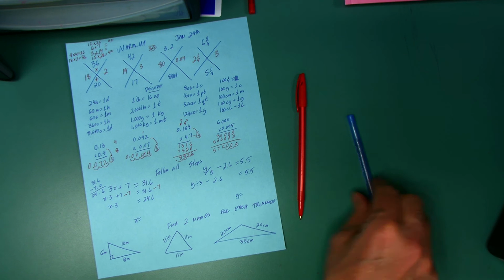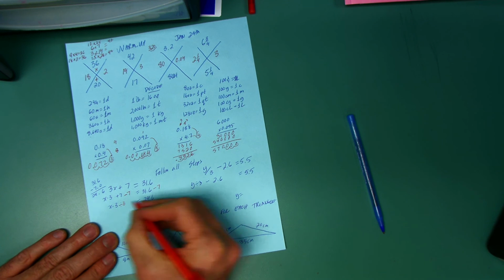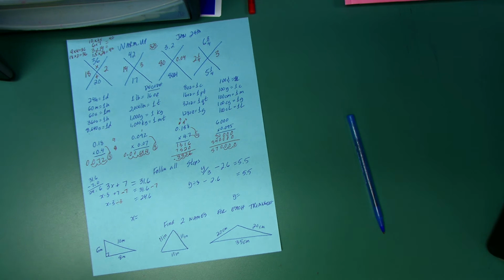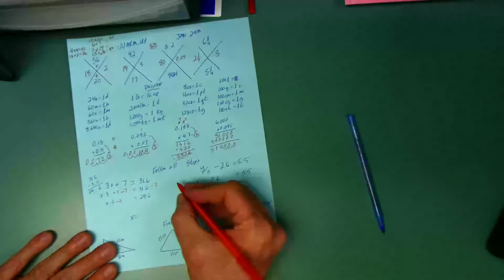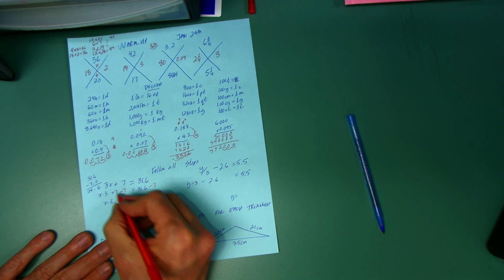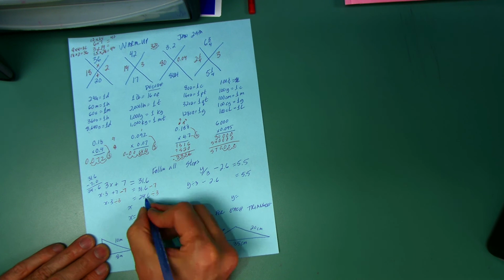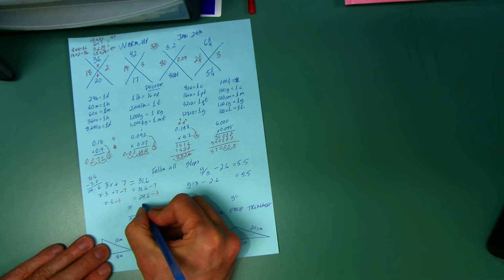Well, what's the opposite of times 3? Divided by 3. And if I do it to that side, I'll be out of balance unless I do the same exact thing to the other side. So times 3 divided by 3, they cancel each other out. All I have here is 24.6 divided by 3.